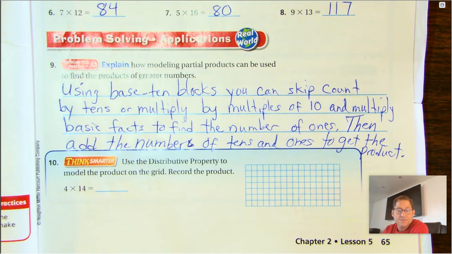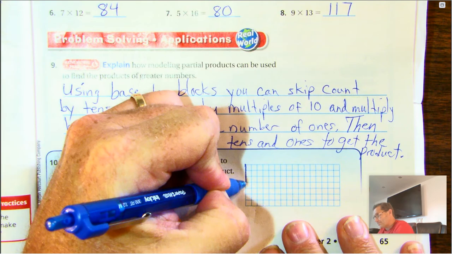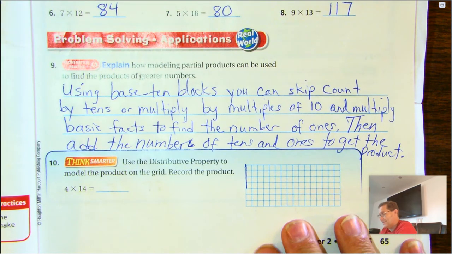So number 10, use the distributive property to model the product on the grid. Record the product. So we have 4 rows down. Okay, we have a 4 by 14.